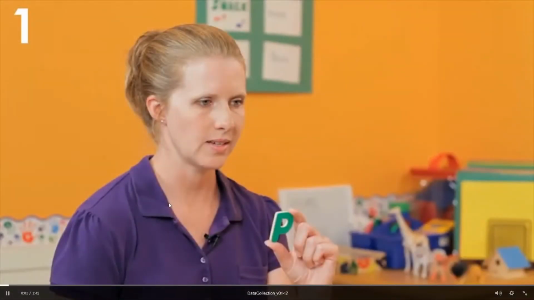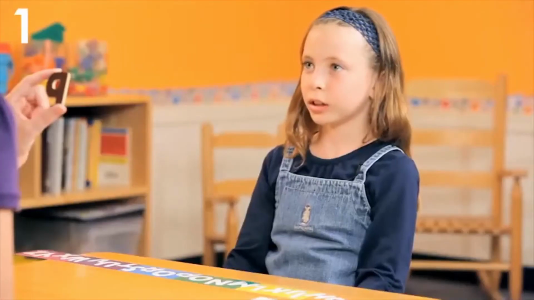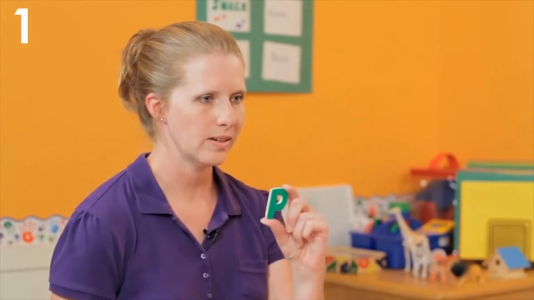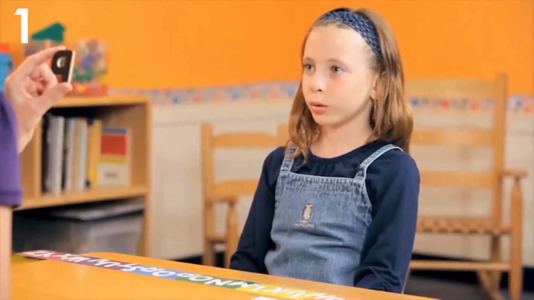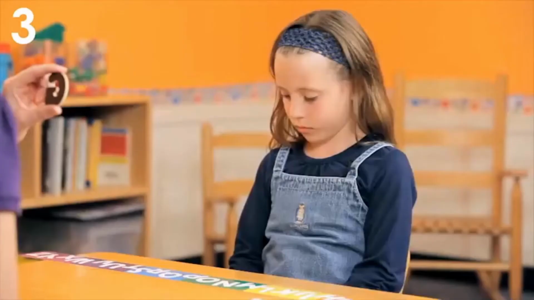What letter comes next? P. What letter comes next? Q. Q. Q's right. Nice job. What letter comes next? Q. Excellent. What letter comes next? P. Excellent job. What letter comes next?